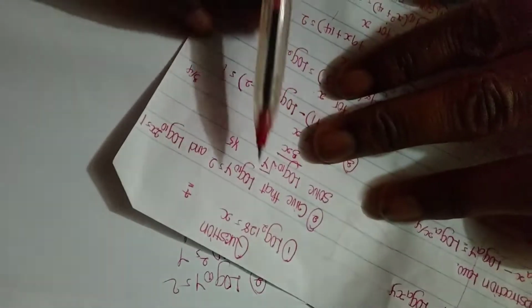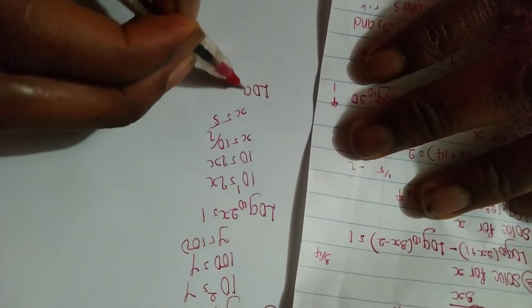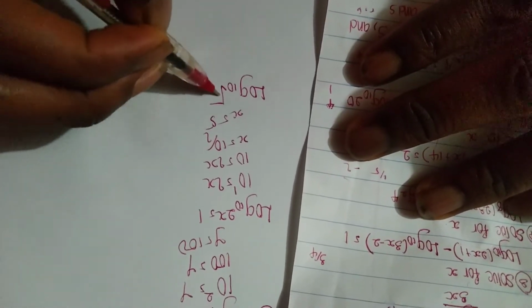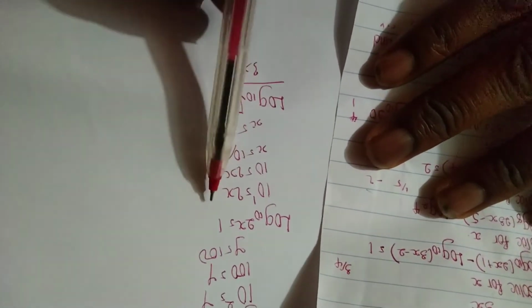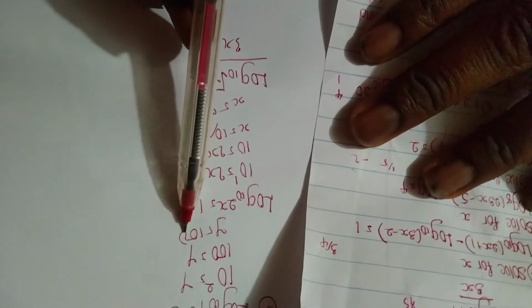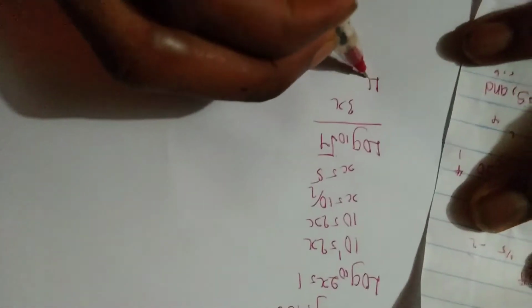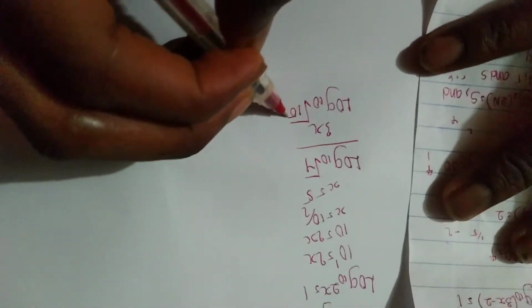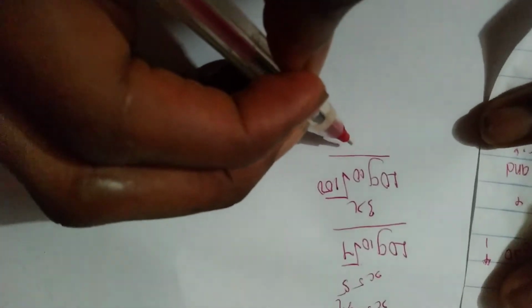They say we should solve this. Let me write what they told us to solve: log base 10 of y all over 3x. So we can simply substitute our values for y and x into this. We will have log base 10 of, what is our y? Our y is 100, all over, what is our x?